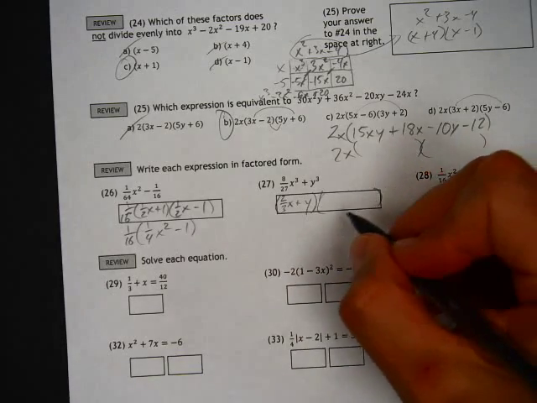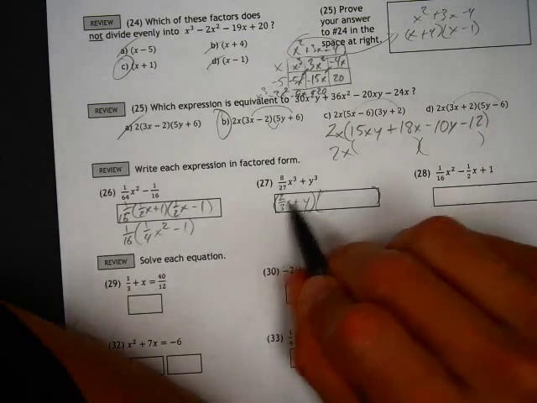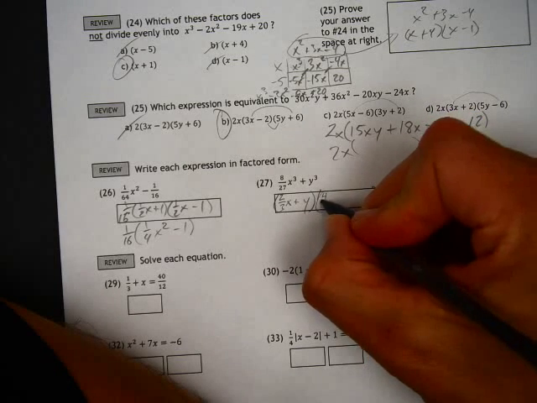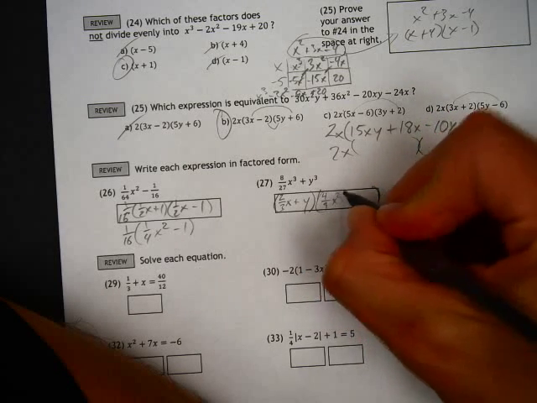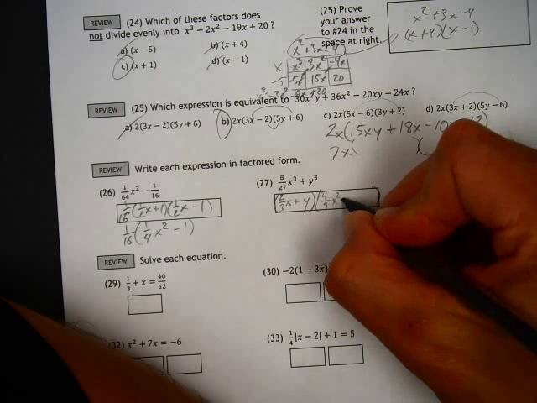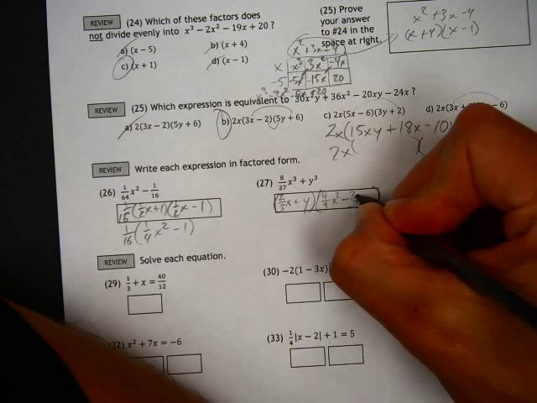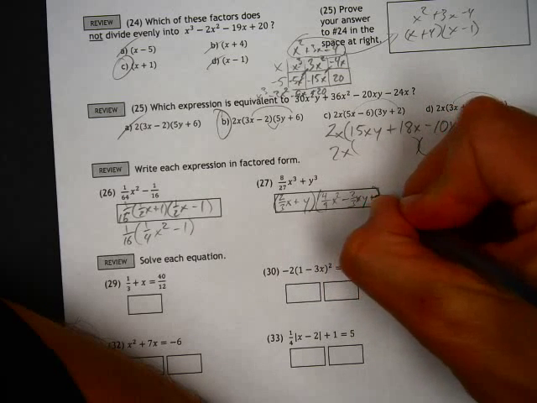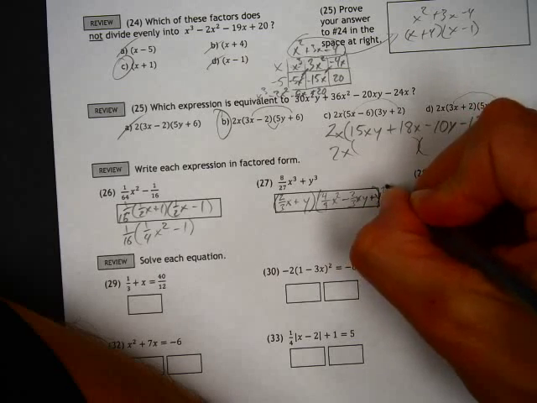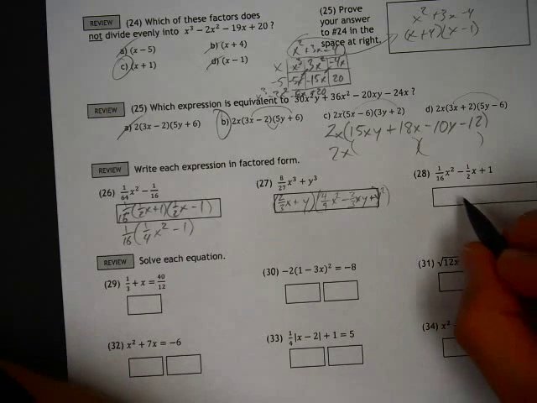If we know our difference and sum of two perfect cubes, this term squared goes here, so this is going to be a 4 over 9x squared. This term times that term is the middle, but the opposite sign, so that's a minus 2/3 xy, and the last term is conveniently a plus y squared. So again, it's practicing the patterns that work to get these things.